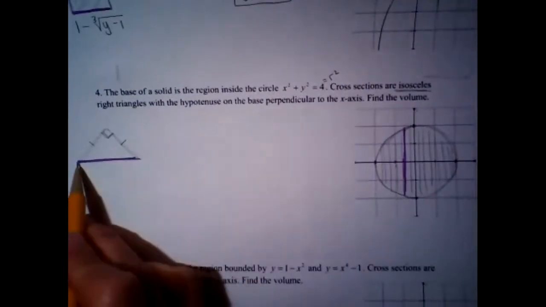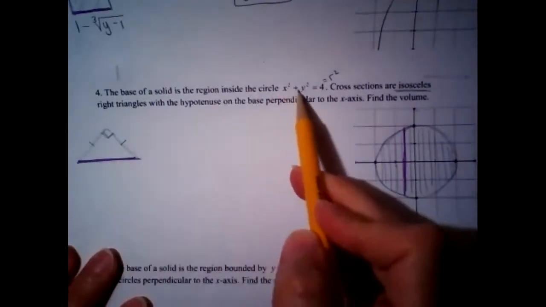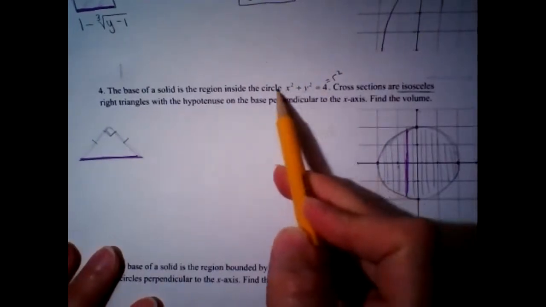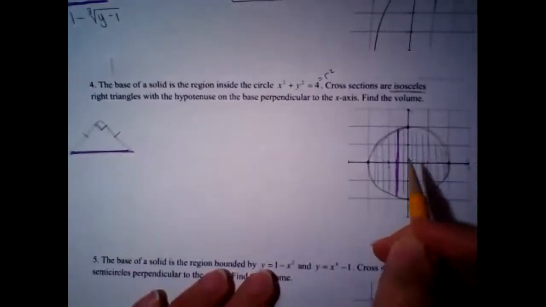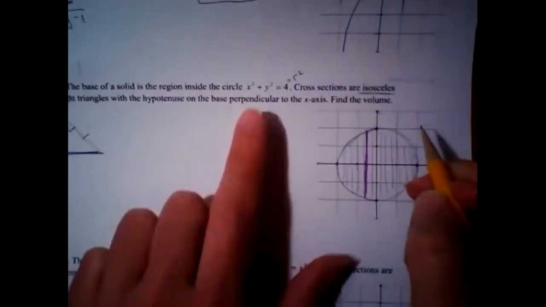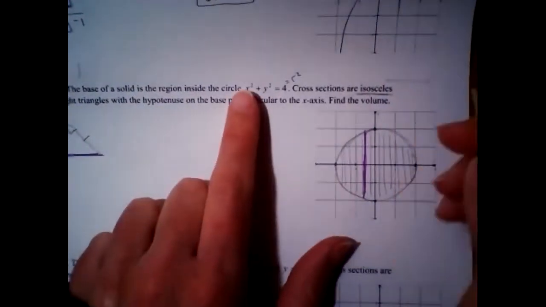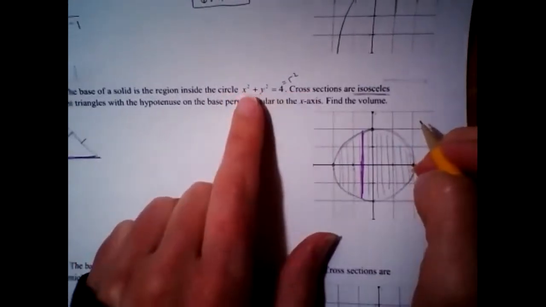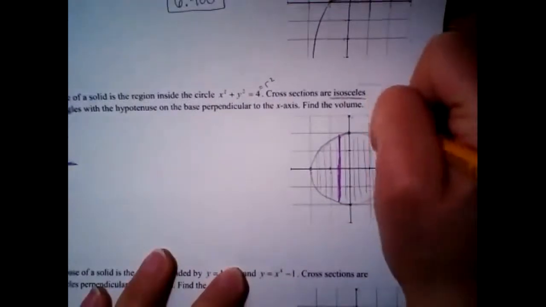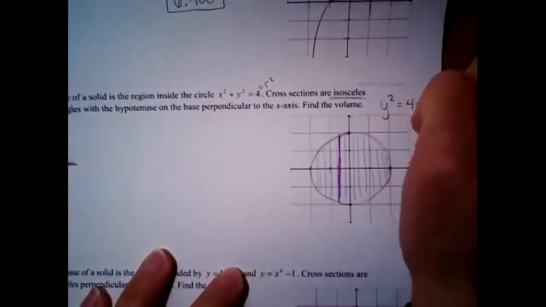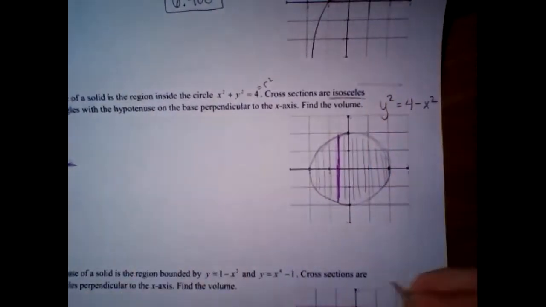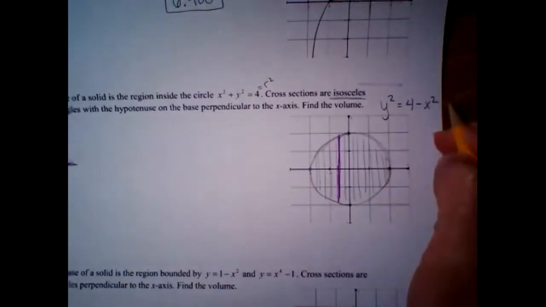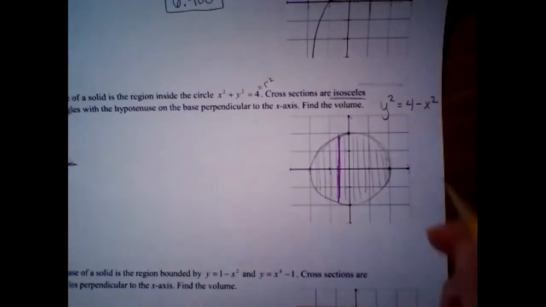All right, now this one is a little tricky because our equation is not set up y equals. We're going to have to rearrange this equation so that it is y equals. So I'm going to do this off to the side. This is algebra here. You're not going to be afraid of the algebra. We're going to subtract over the x squared. We'll have y squared equals 4 minus x squared. And then to get rid of the squared, you square root. Now we are going to get positive and negative.